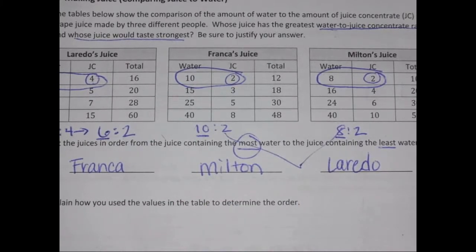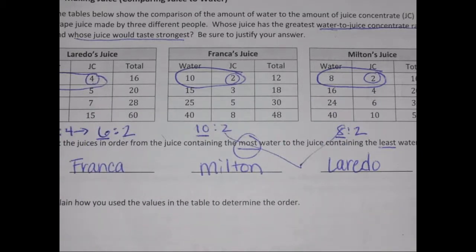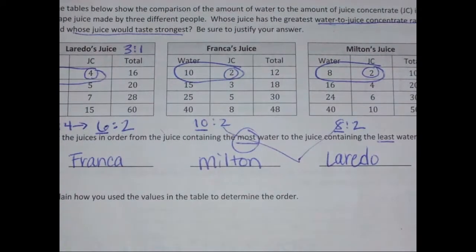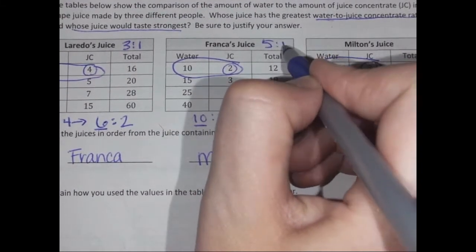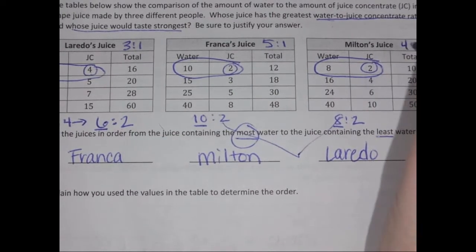Yes, sir. The first one, the ratio should be 3 to 1. Sure. See, there's lots of ways to do this, right? We could find the value of each table. And like Wesley said, up here it would be 3 to 1. Franca's would be what, Wesley? 5 to 1. And Milton's would be what, Kalia? 4 to 1.